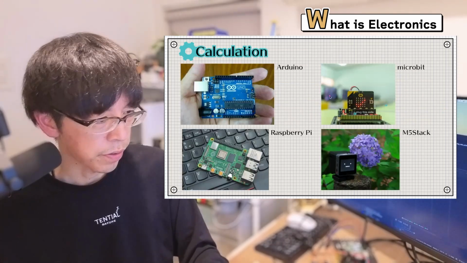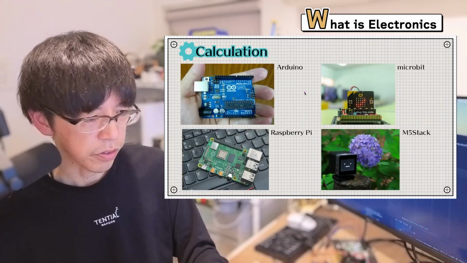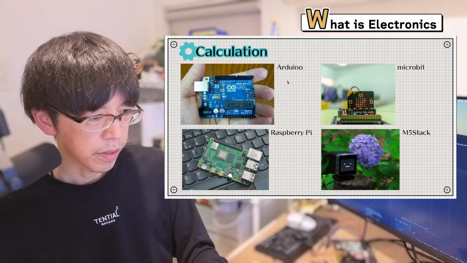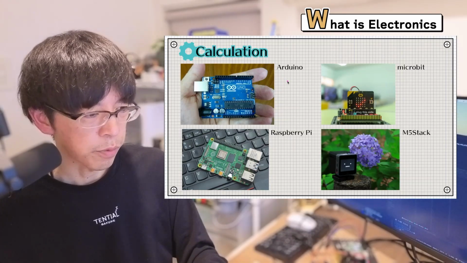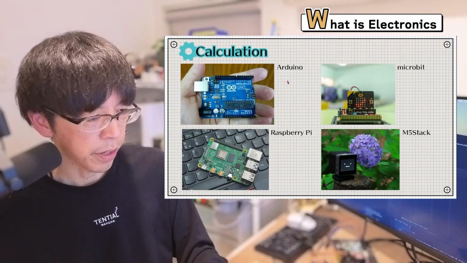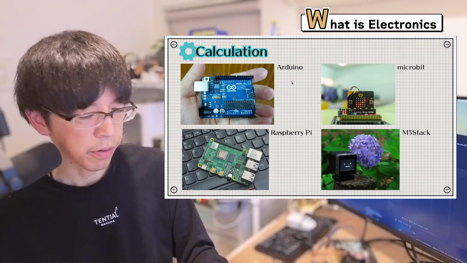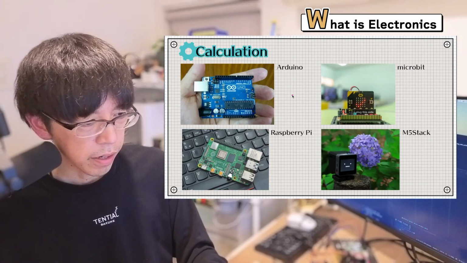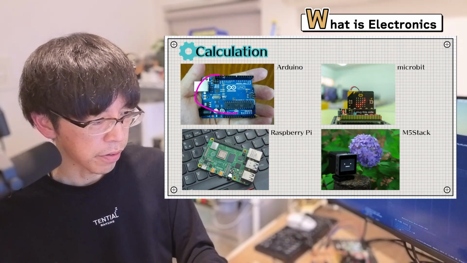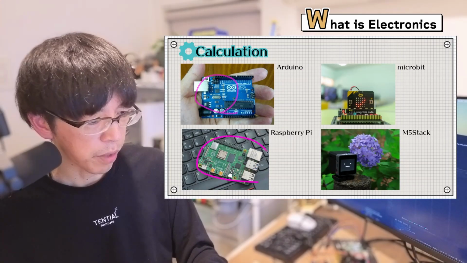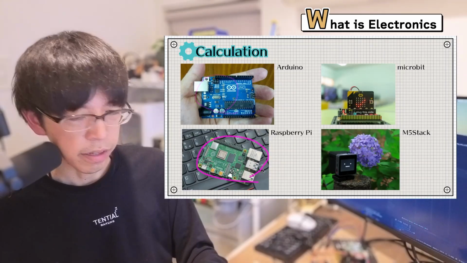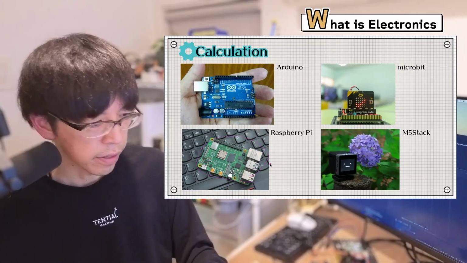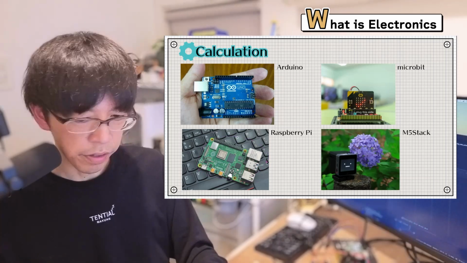Let me show you the calculation devices. As well as input components, there are various calculation devices, and I think Arduino and Raspberry Pi are the most famous and popular devices in the world.